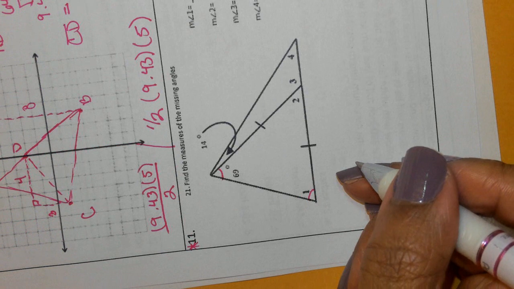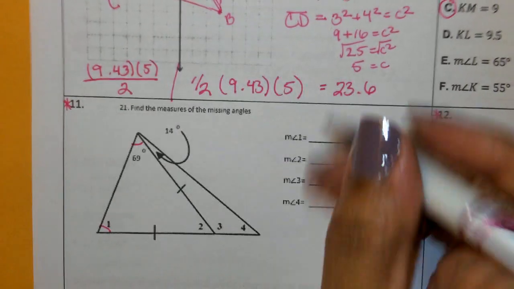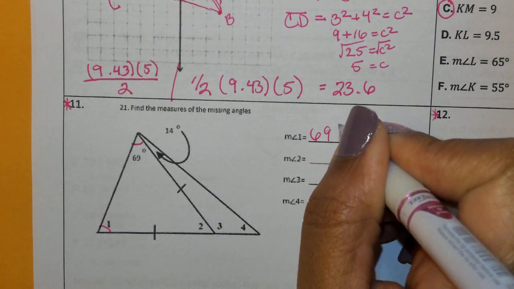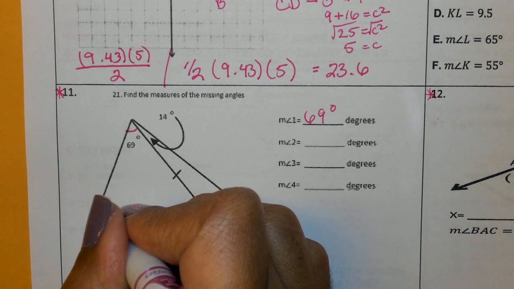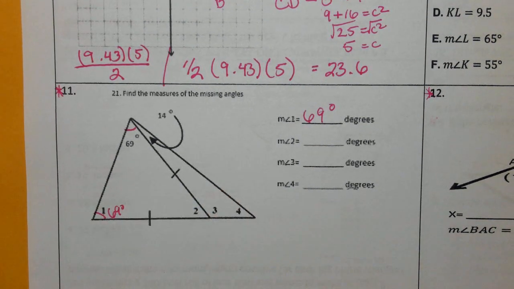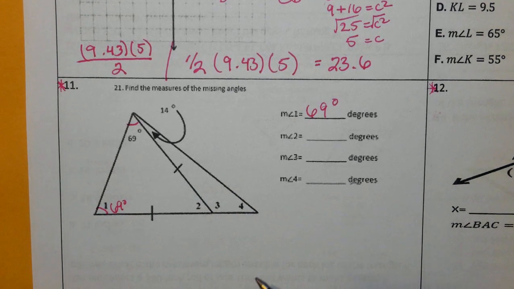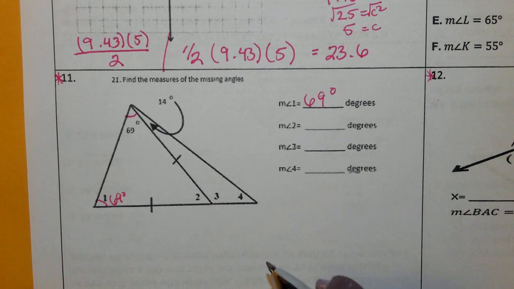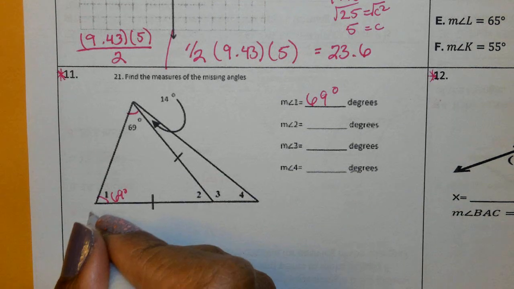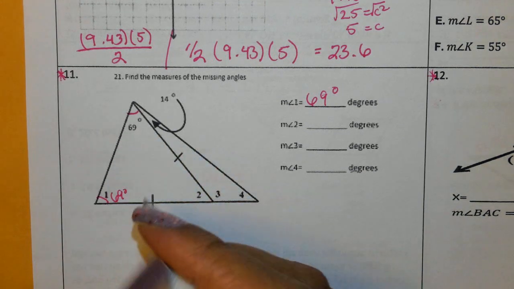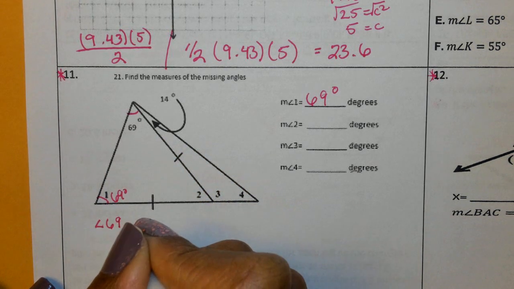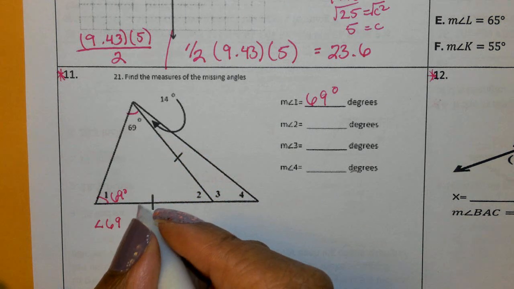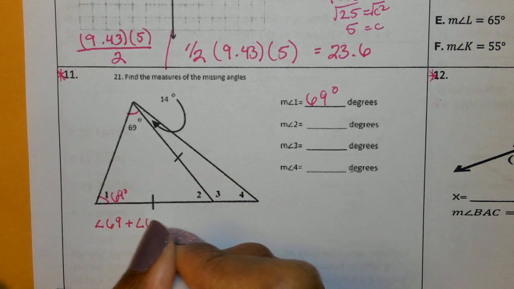Angle 1, of course, is going to be 69 degrees. Okay. So now that we've got that filled in, we can continue and say, how can we find angle 2? Oh, yay. So then in angle 2, you can easily find that by the sum of a triangle. So we know that all three of the angles should equal 180.